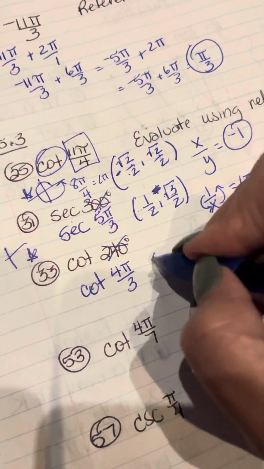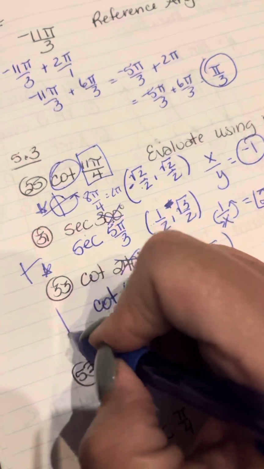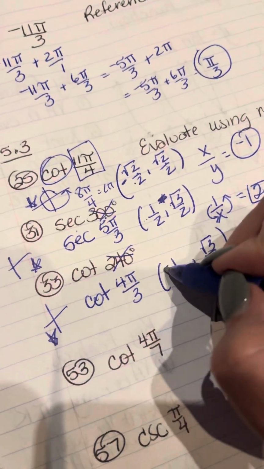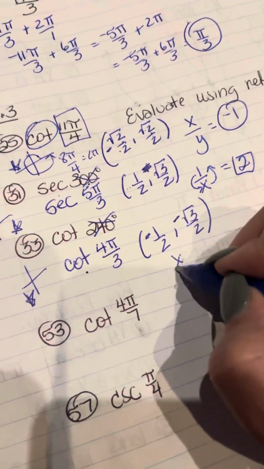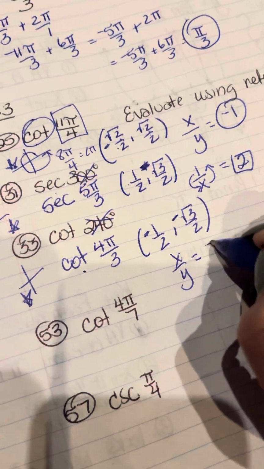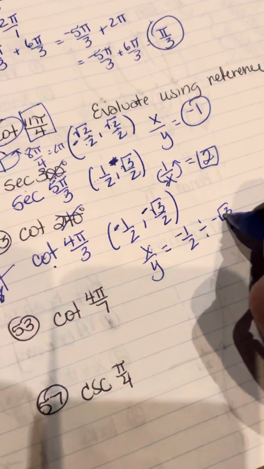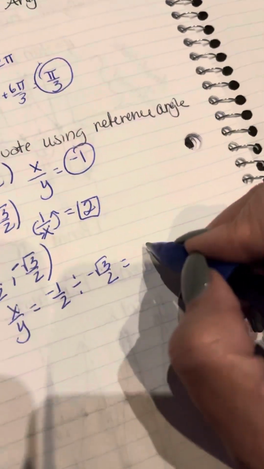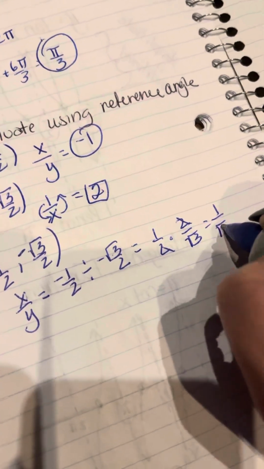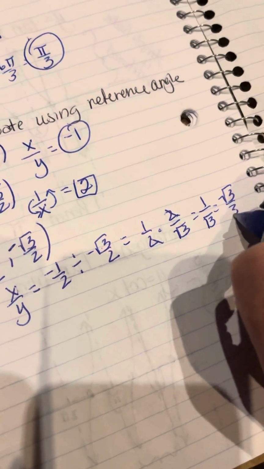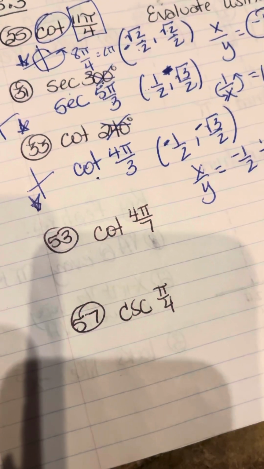Here, 4 pi over 3, same ordered pair, but we're in a different quadrant now. 4 pi over 3 is right here in quadrant 3, so these are both negative. And then I have to take the cotangent, which is x divided by y. So x is -1/2 divided by negative square root of 3 over 2. So a negative divided by a negative is going to be a positive. The first fraction stays the same. I flip the second fraction. We have 1 over the square root of 3, and when I rationalize that, I get square root of 3 over 3.